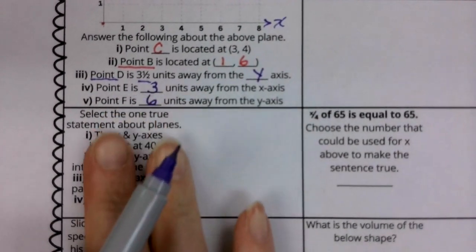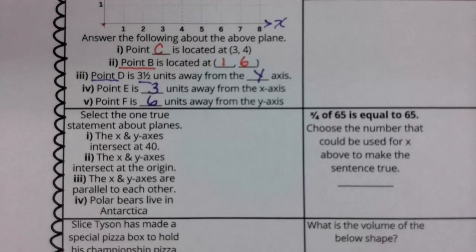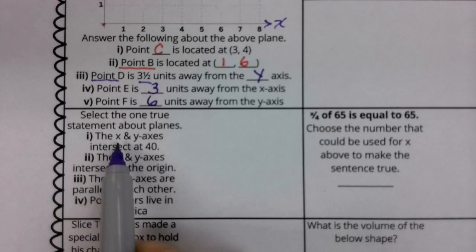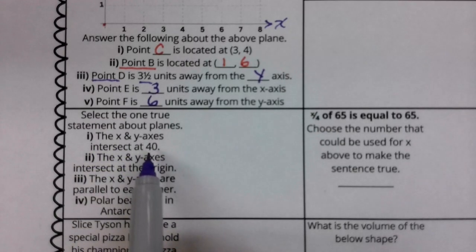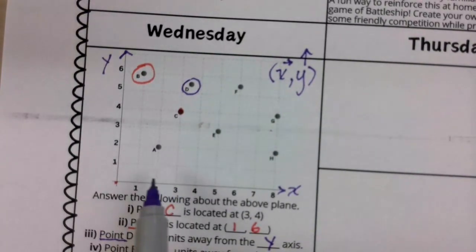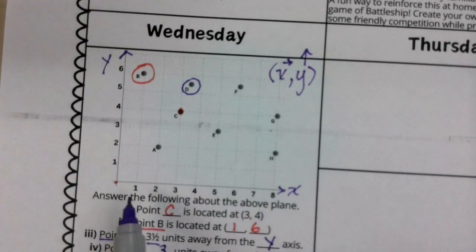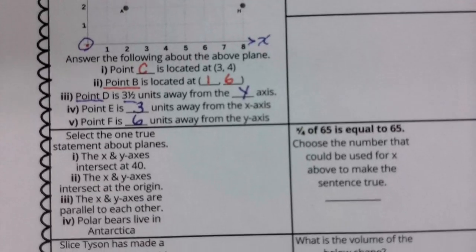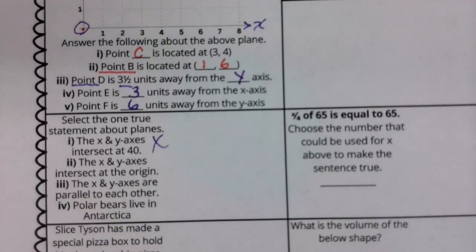We can use this same idea to help us with our next question. This says select the one true statement about the planes, right? So we're thinking again about the coordinate plane. We're thinking about the y-axis, the vertical axis, the x-axis, the horizontal. Number 1, or I, says the x and y-axis intersect at 40. Well, that's not true. This continues up forever. This continues over forever. These are perpendicular lines, right? The only moment that they meet is right here at the origin. So this is not true.